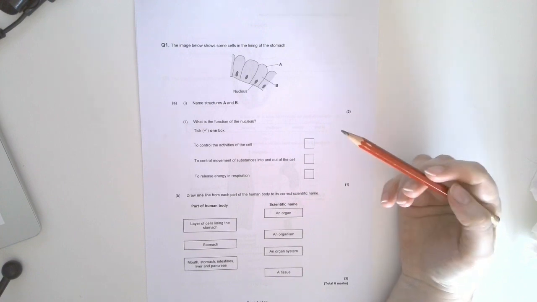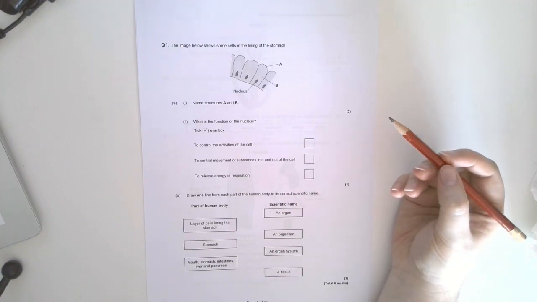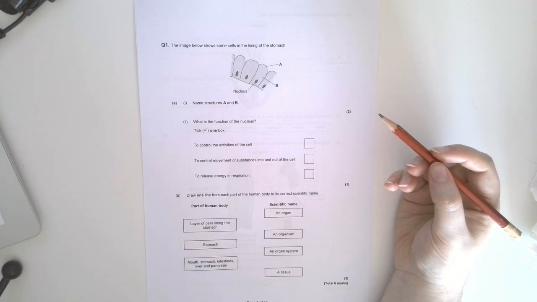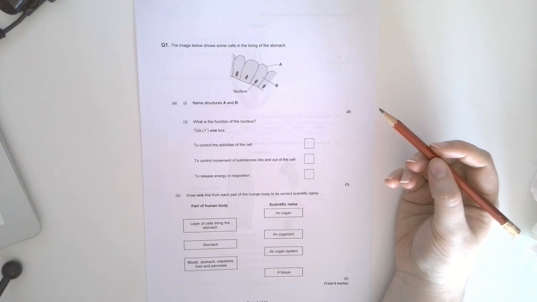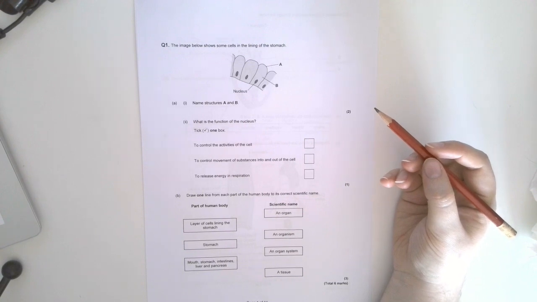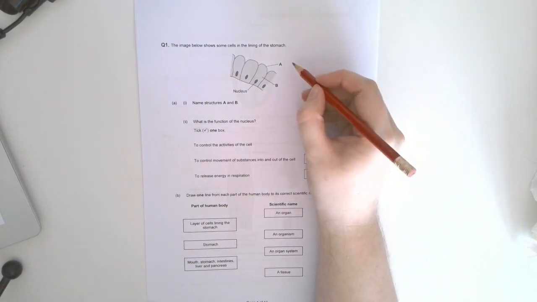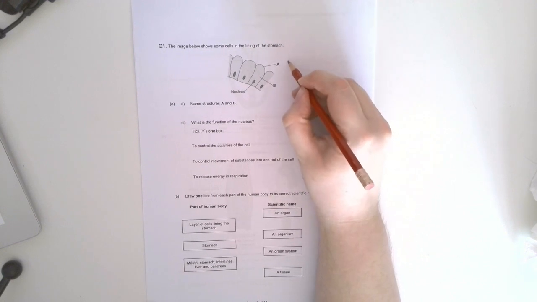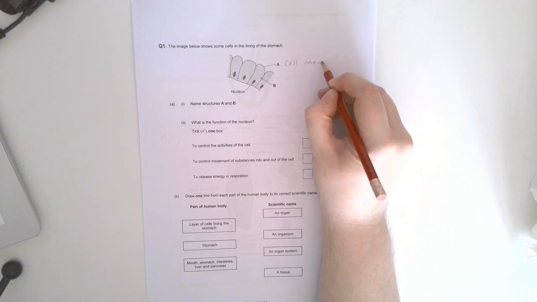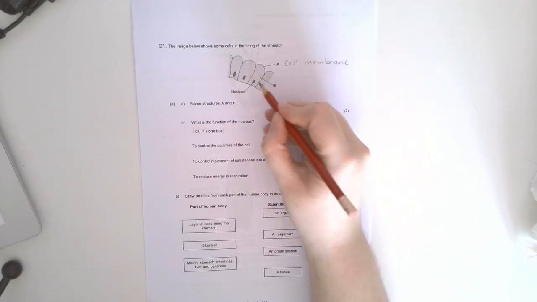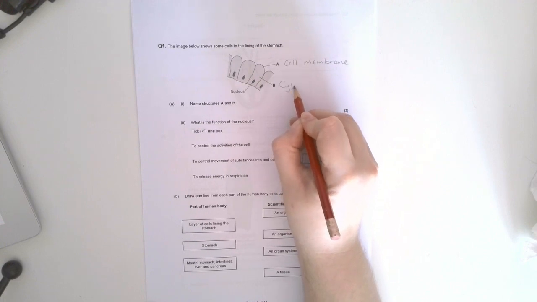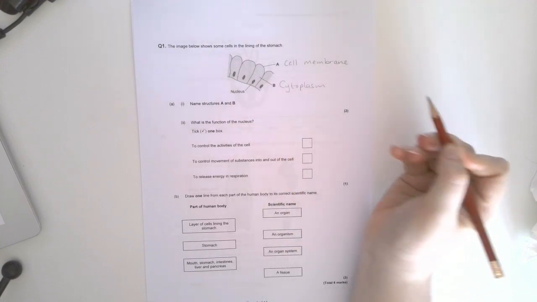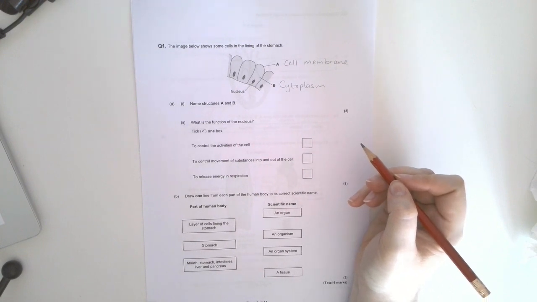Now cells weren't part of this topic, however this is an example of what we call a synoptic question, where the question may be about one topic but they would mix in another topic just to make sure that you are keeping up with the other topics. So A, it's the outside, and it's a stomach, so these are going to be animal cells. So A is going to be our cell membrane, and then B, it's the inside of the cell, that's the cytoplasm.